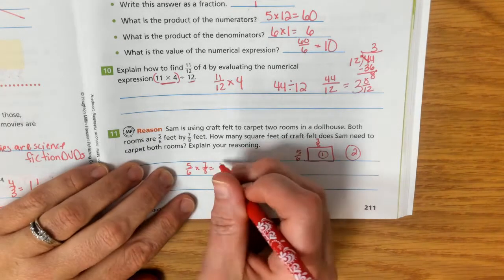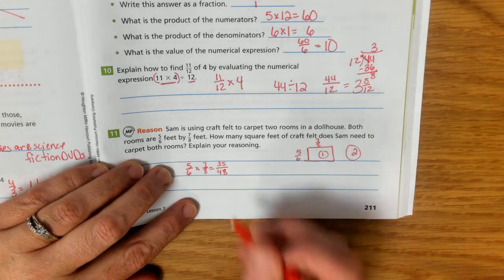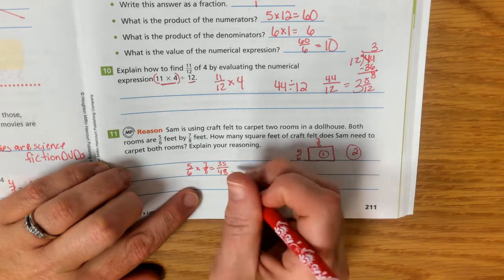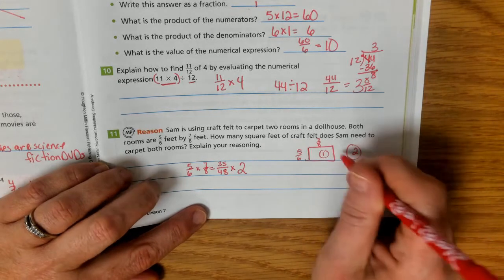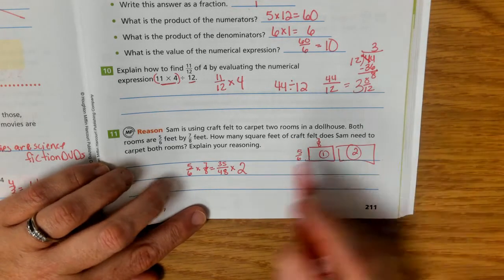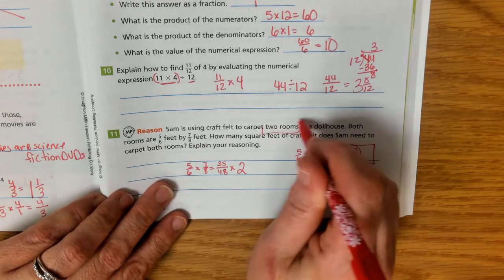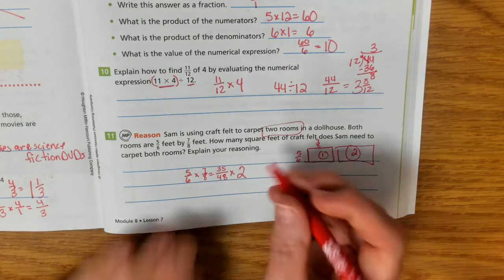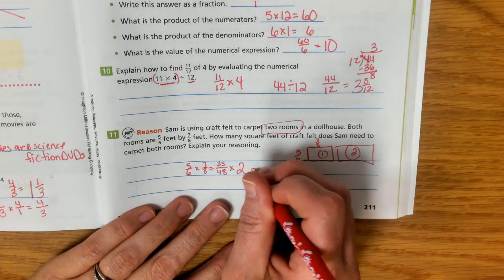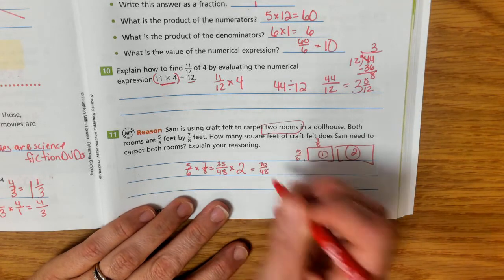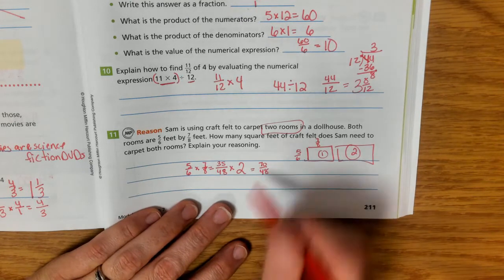So 5 times 7 is 35. 6 times 8 is 48. Then you need to take this and multiply it by 2 because there are 2 rooms, right? We said there are 2 rooms. So you need the area of both because he's doing carpet in 2 of his rooms. So 35 times 2 is 70 over 48. And that's going to give you the area. That's the area of carpet he needs.